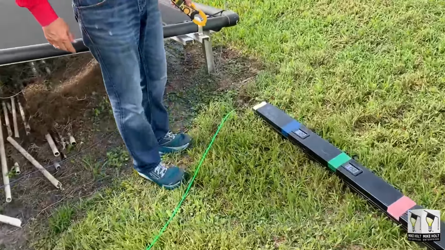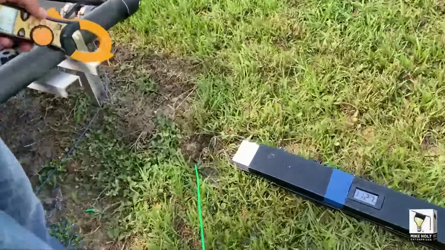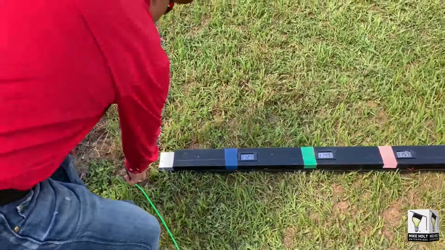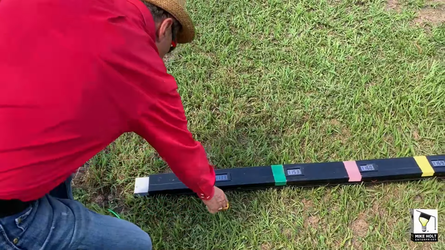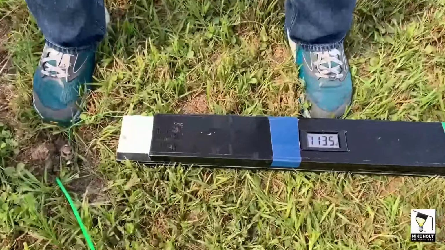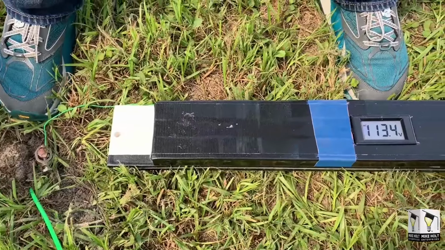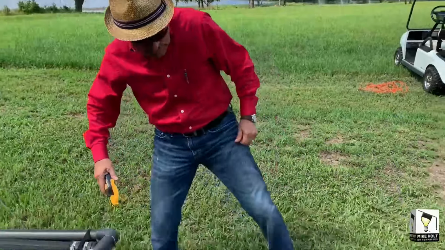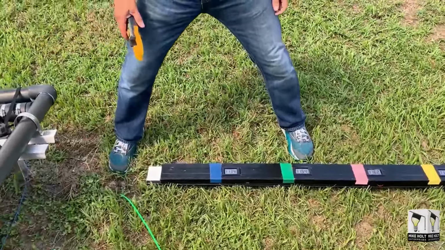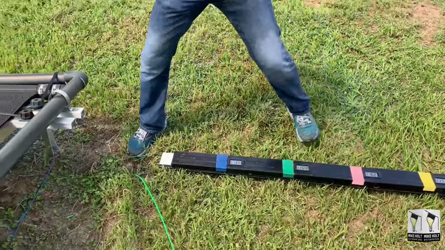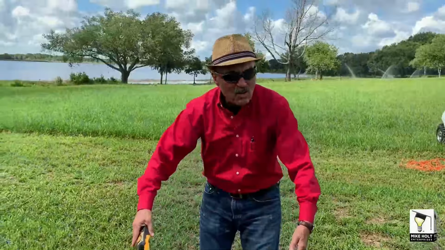Here's the ground rod. Brian has created an amazing set of meters here. From this point to this point right here, where I'm standing right now, that is 113 volts. That's what it is. If I go here, it's 115. Over here is 116. So there is a voltage in a circle around here going all the way out.